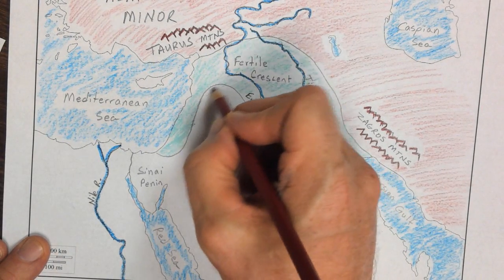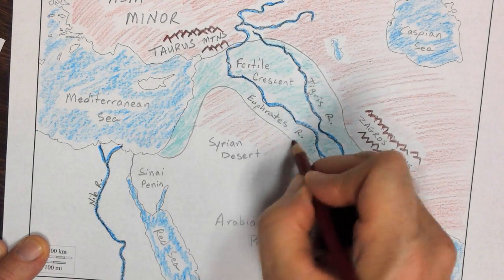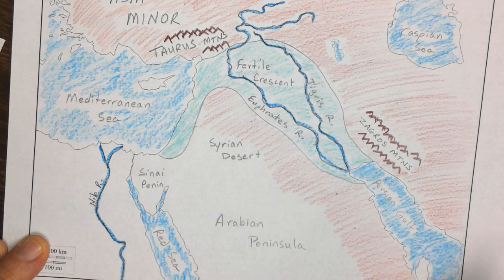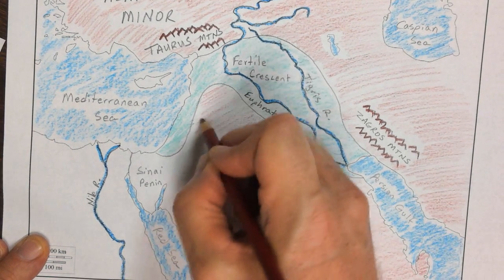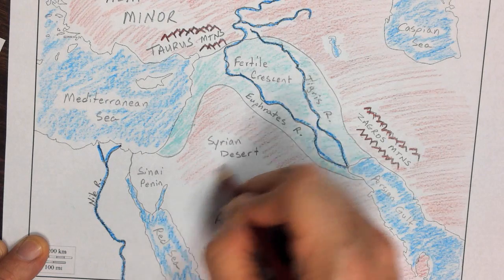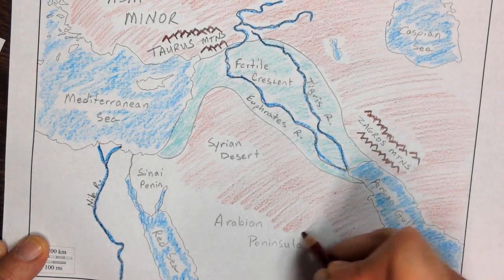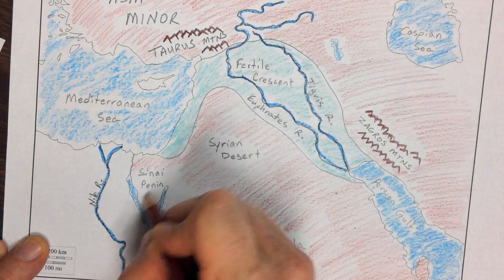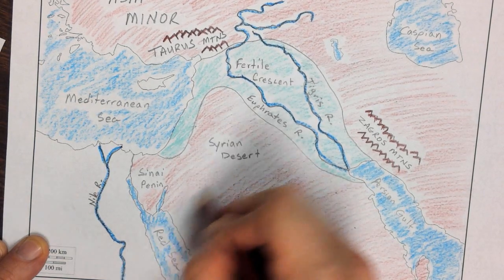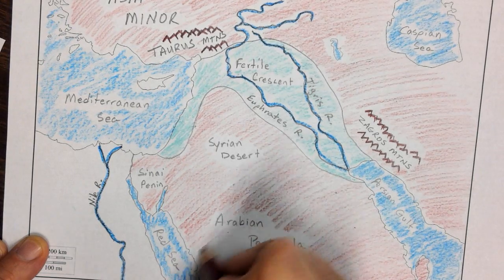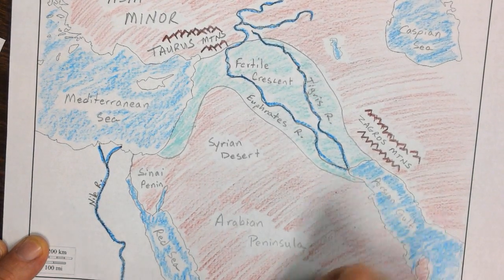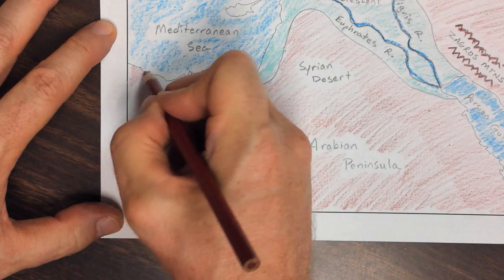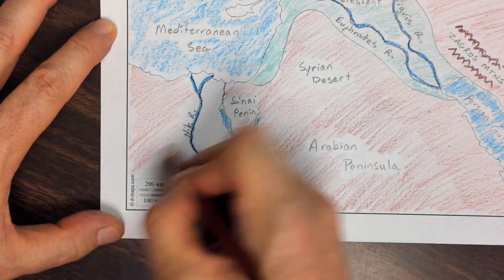Now the Syrian Desert region. And then finally, Egypt.